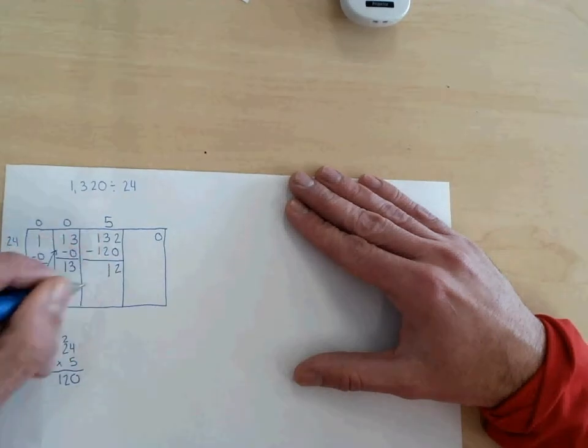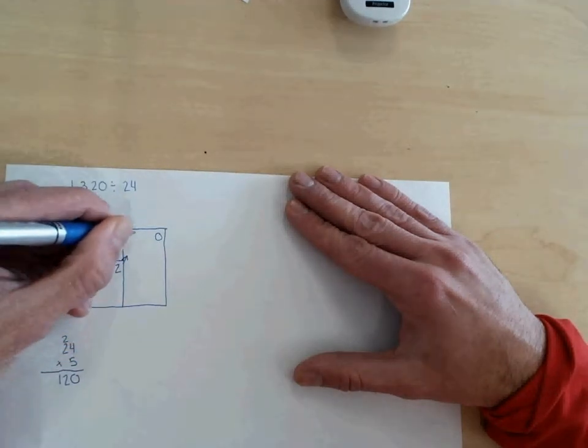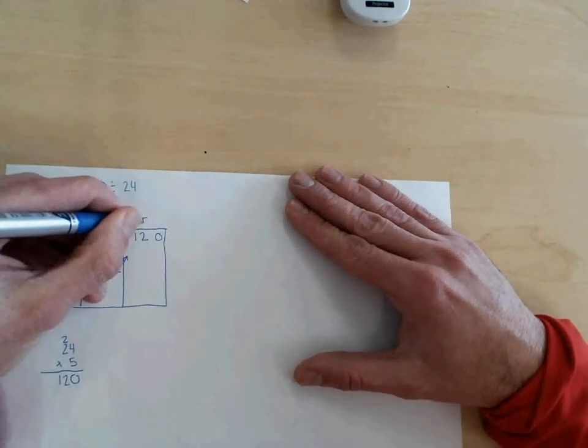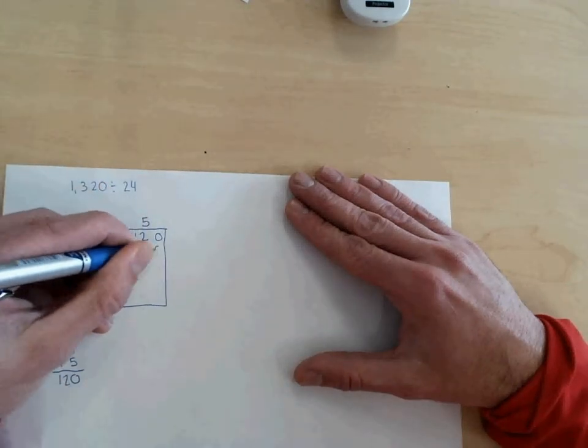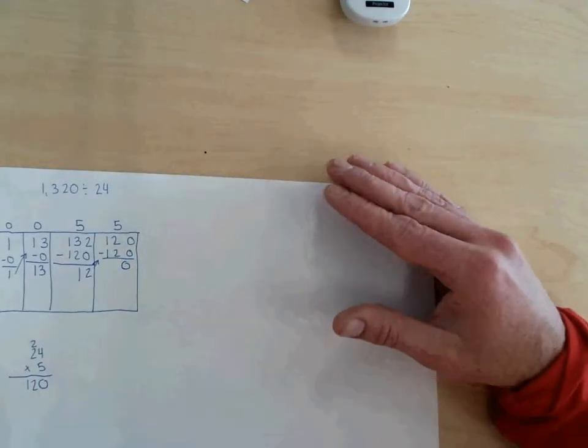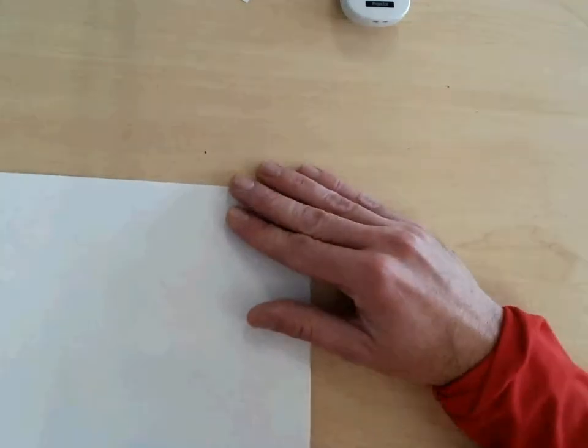That equals 12. I bring this up here. That equals 120. How many times? 5. So 120 minus 120 equals 0. So we know that Mrs. Moore's class is counting by 55.